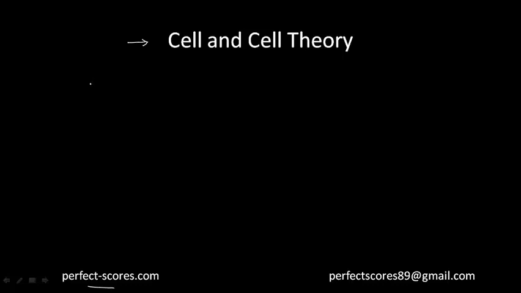Now anything less than a complete structure of a cell is not able to sustain independent living. So we can say that cell is the fundamental structural and functional unit of all living organisms.